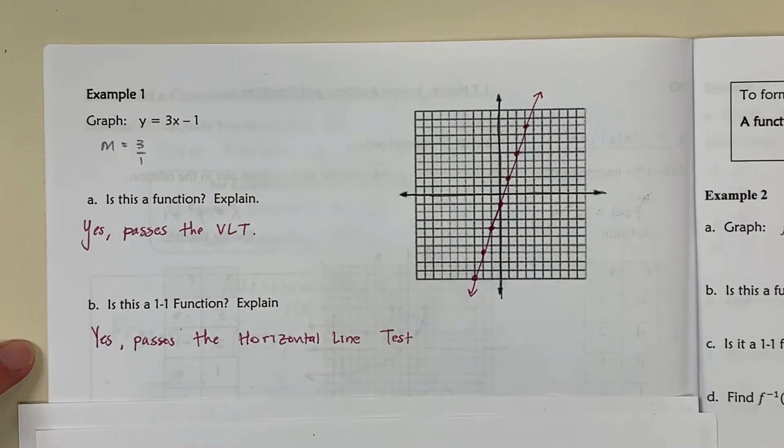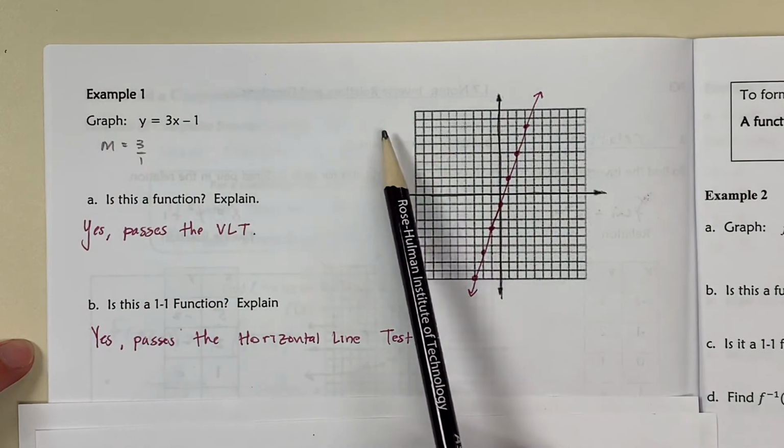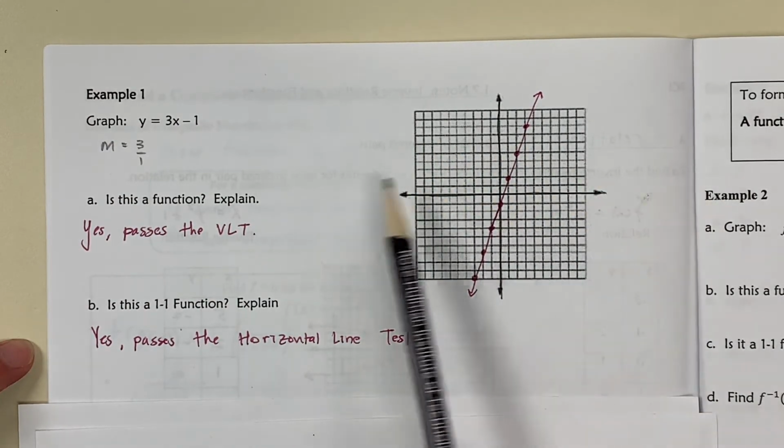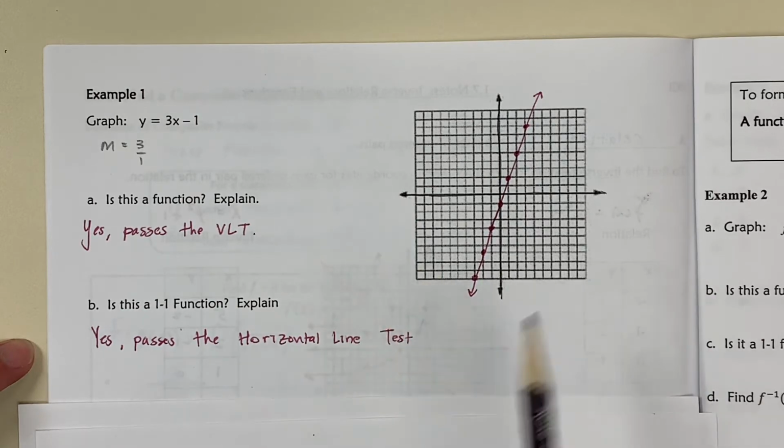Now, is this a one-to-one function? Okay, I'm going to use the horizontal line test. That means for every horizontal line that I draw, it passes through the curve exactly one time. Therefore, yes, this is a one-to-one function. So what that means is if I were to graph the inverse, it is also a function.